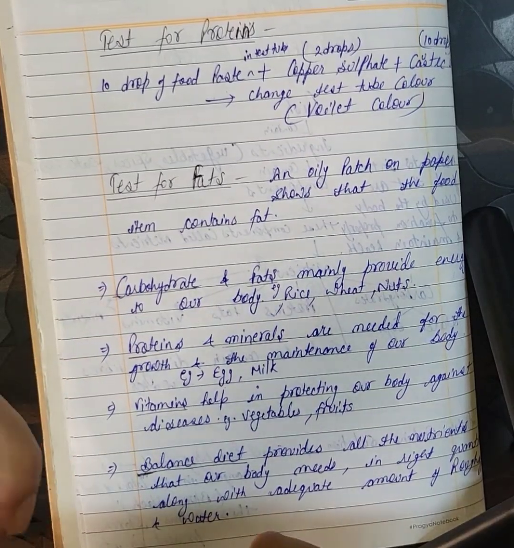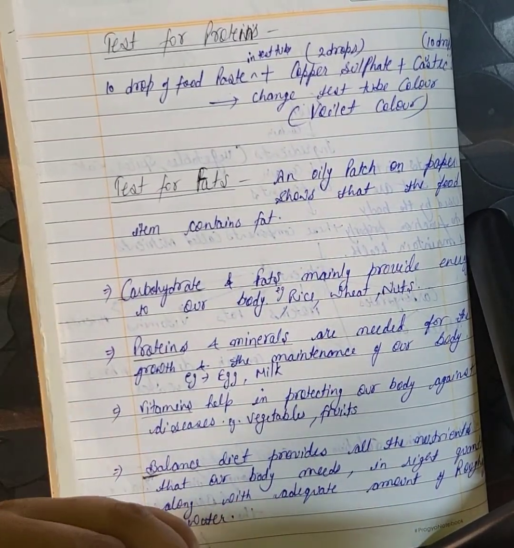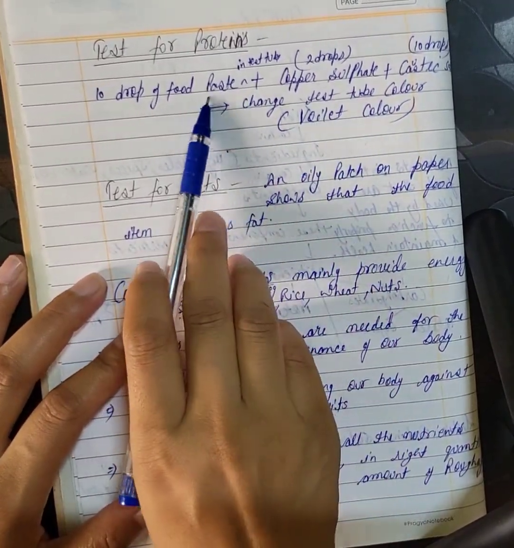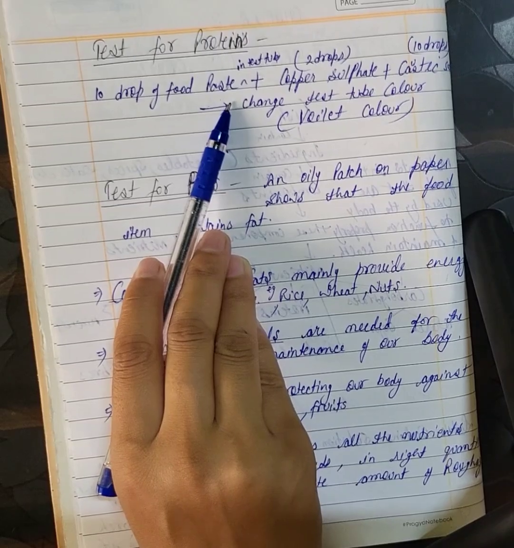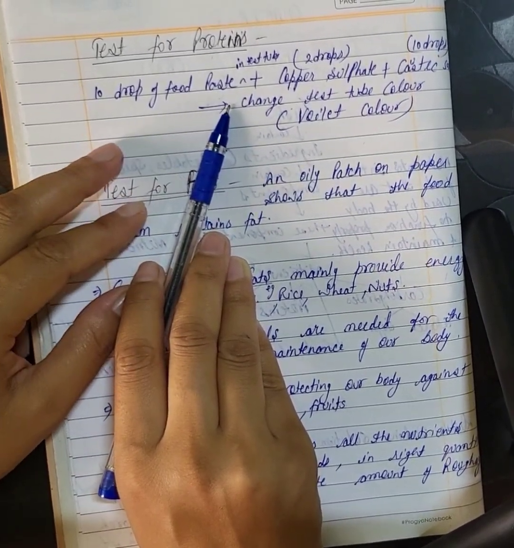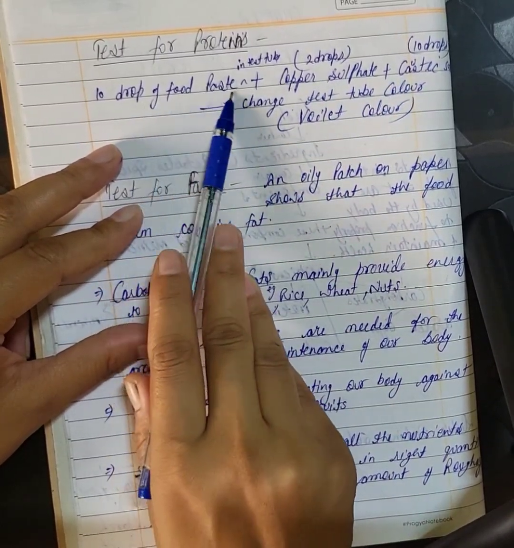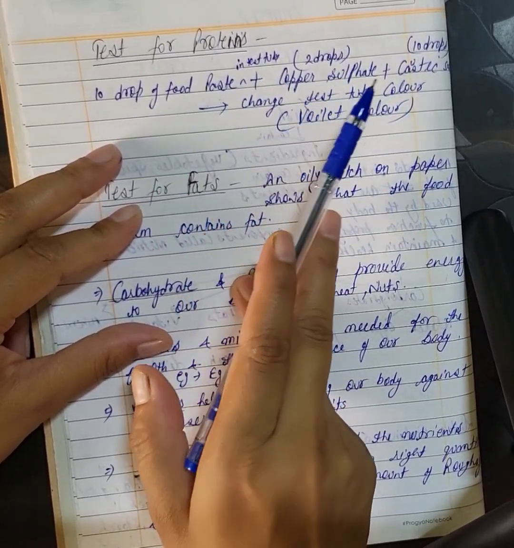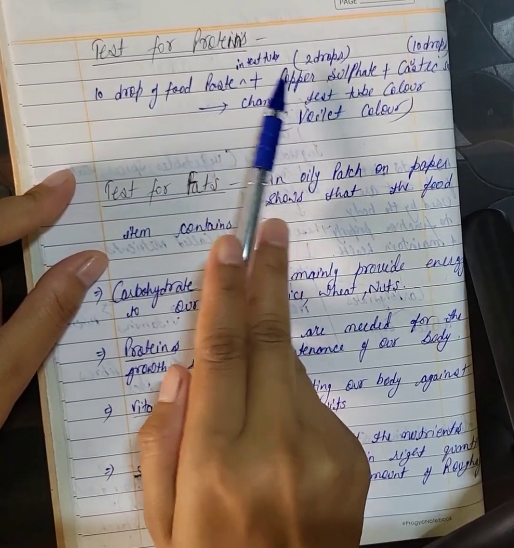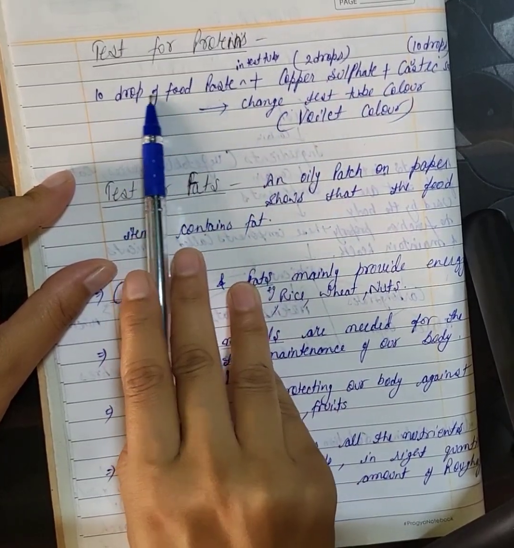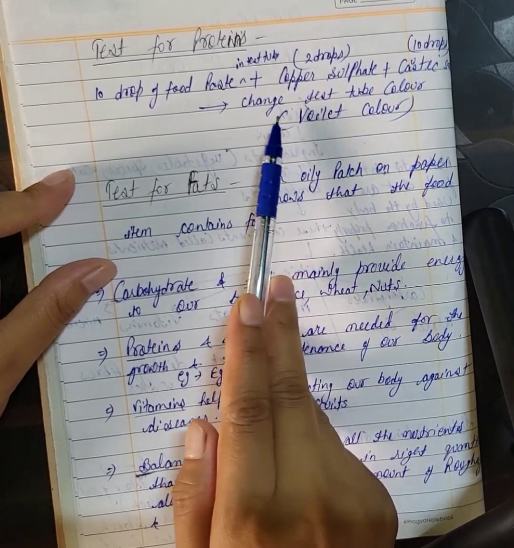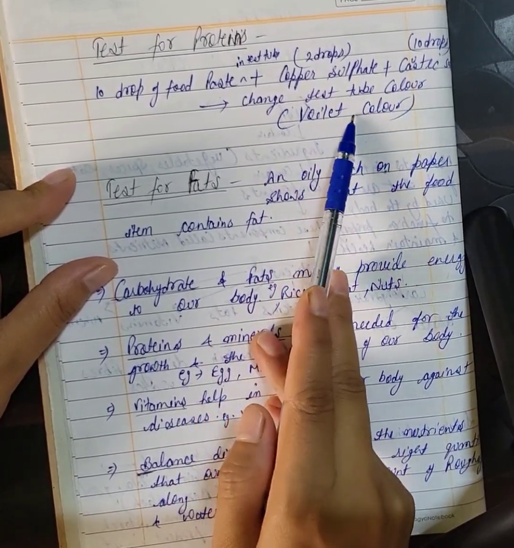Then the test tube color changes. If you see the change in test tube color, this means protein is present, and the color must be violet. So this is the test for proteins, and maybe in the question they give 4-5 statements, and the correct statement is the one with these: 10 drops of food paste in tube, copper sulfate 2 drops, and caustic soda 10 drops. You should keep this in mind. Then the test tube color changes to violet.